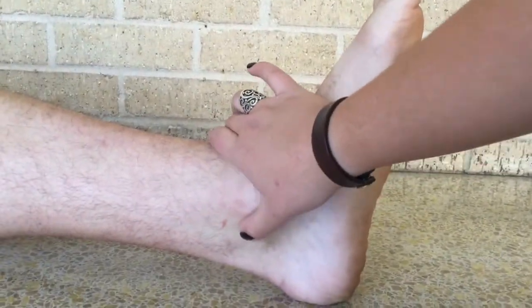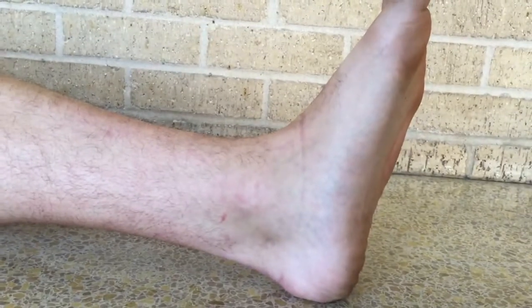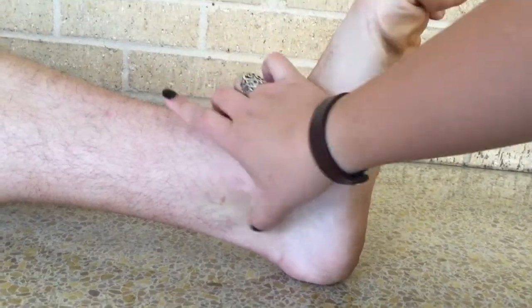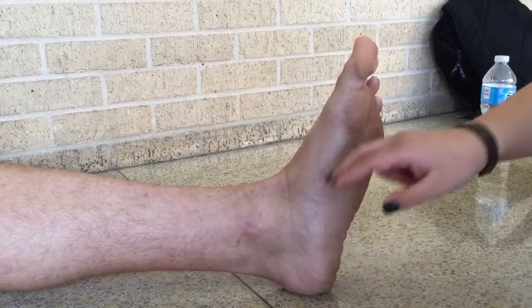For the flexor digitorum longus tendon, it's going to be posterior to the tibialis posterior tendon, and when you have the patient flex their toes, you can see the tendon in action right around my thumb. The flexor hallucis longus tendon can't be palpated unless there are symptoms, but it's going to be on the posterior side of the talus and run along in this general area.